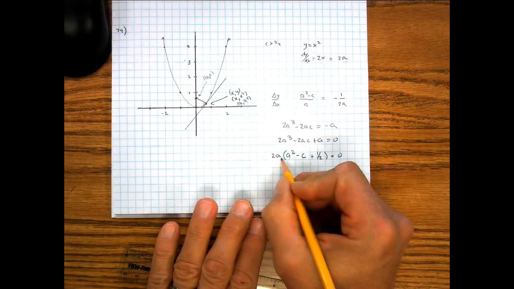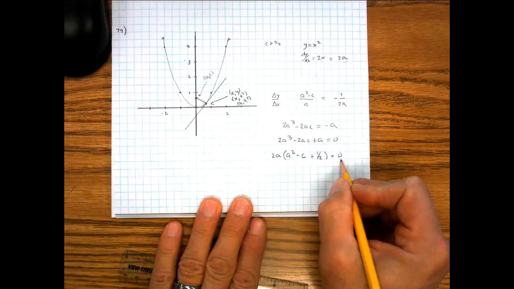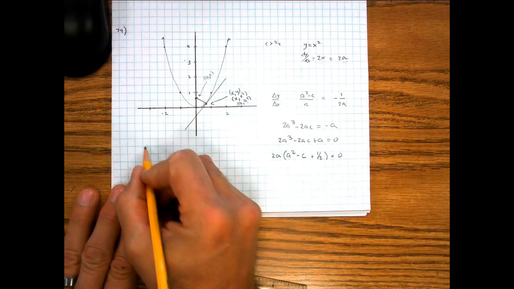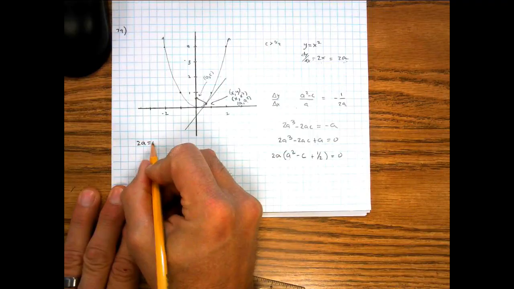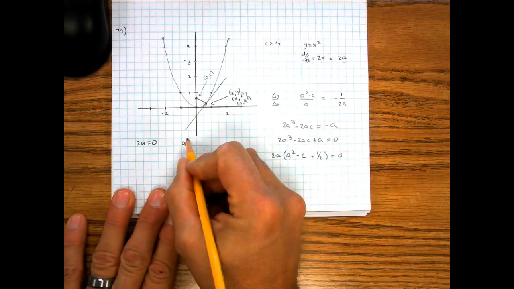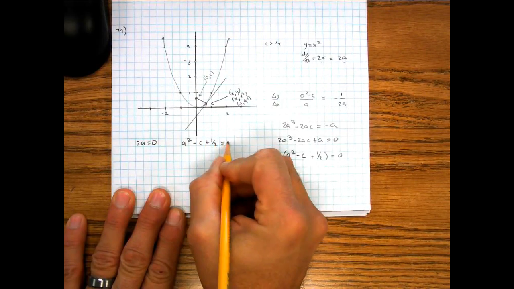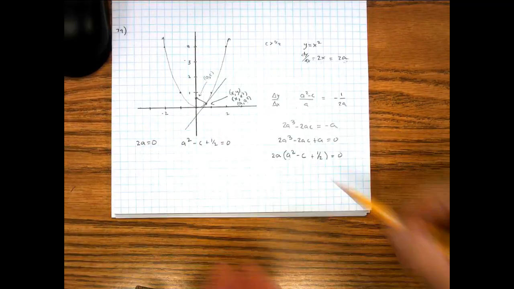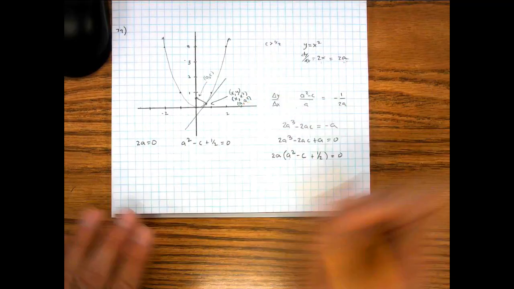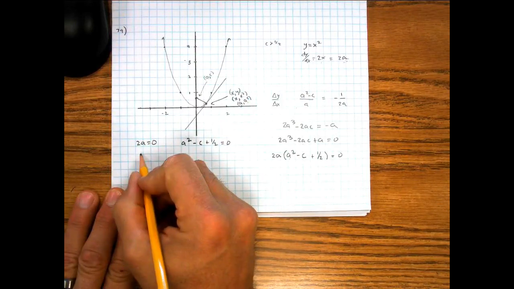Okay, so now I have a product equal to 0. So I can separate the product. 2a equals 0 and a squared minus c plus a half equals 0. And remember what I'm trying to do. I'm trying to solve for a. Okay, so I divide by 2 and I get a equals 0.